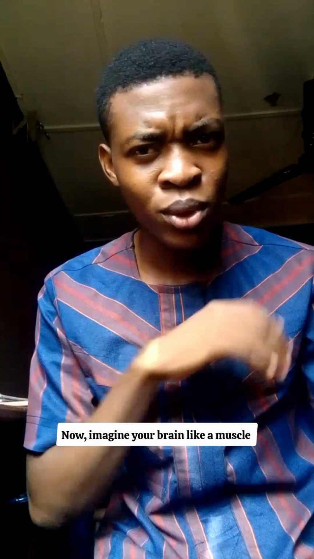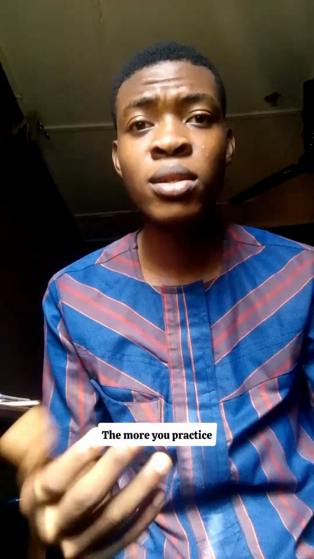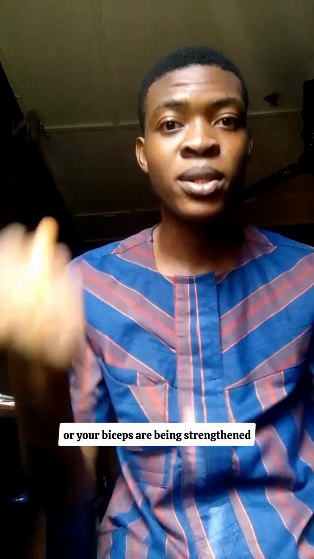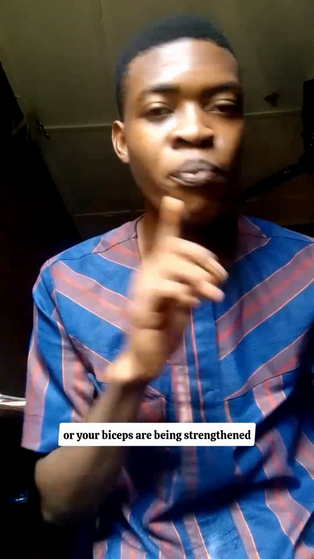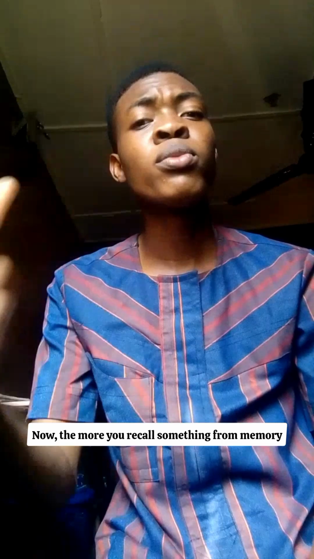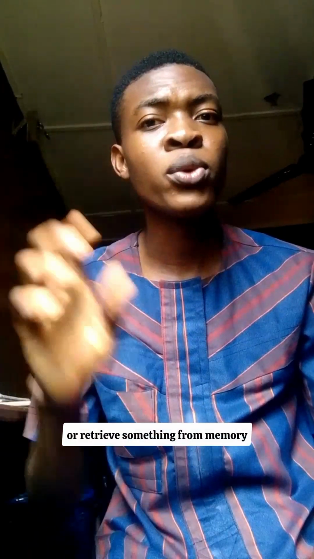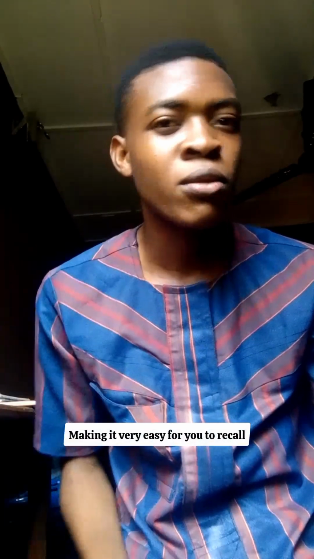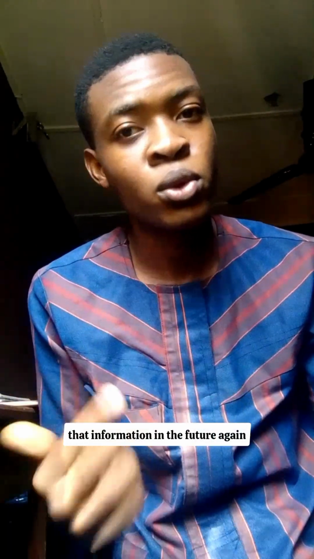Now, imagine your brain like a muscle. The more you practice, the more you carry weight, the more your muscles or your biceps are being strengthened. The more you recall something from memory, what happens is that you are strengthening your neural pathways, making it very easy for you to recall that information in the future again.